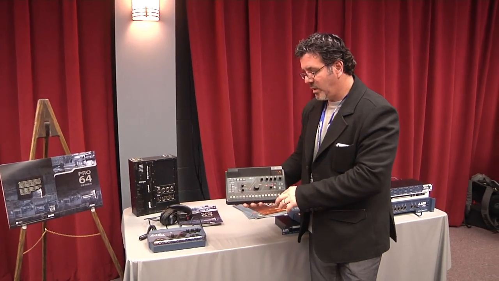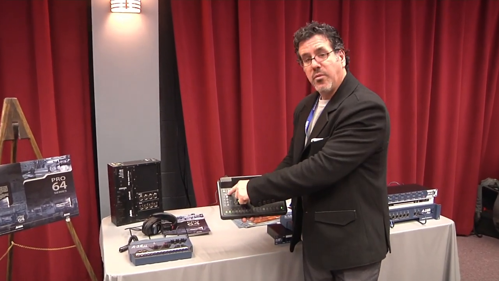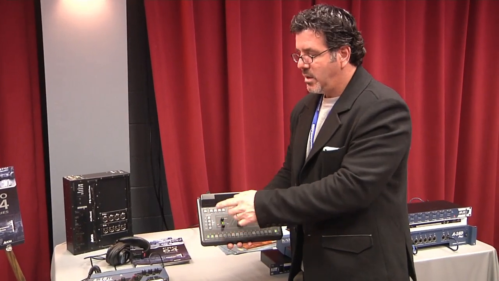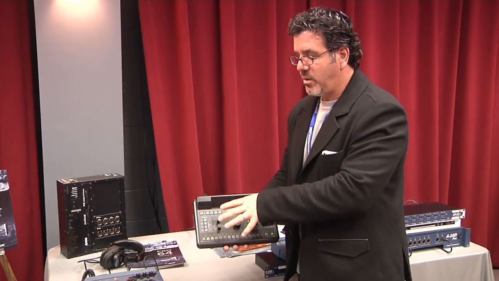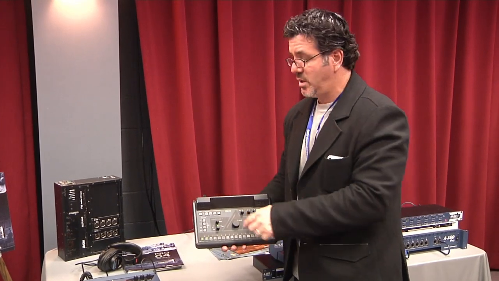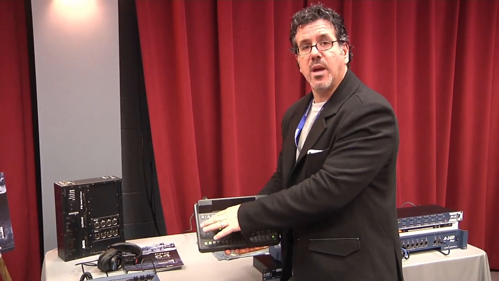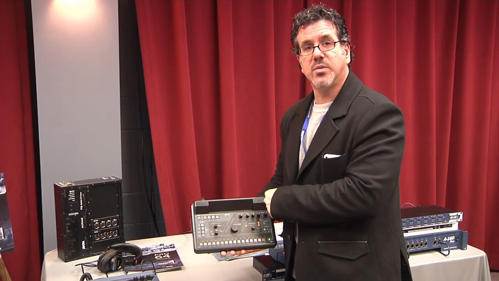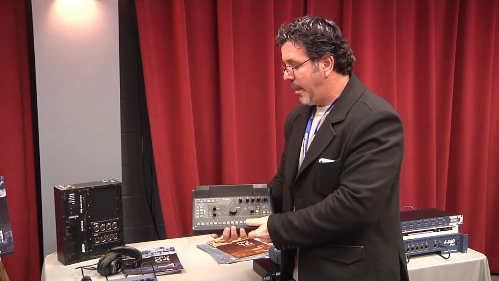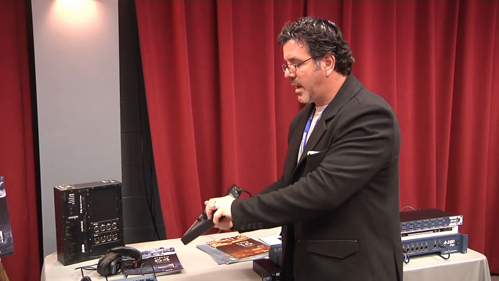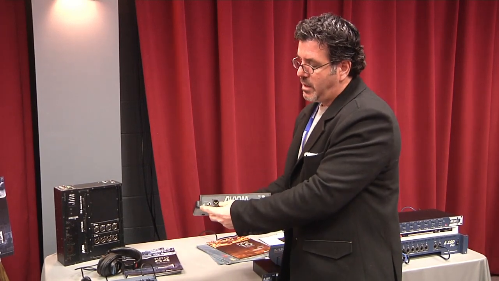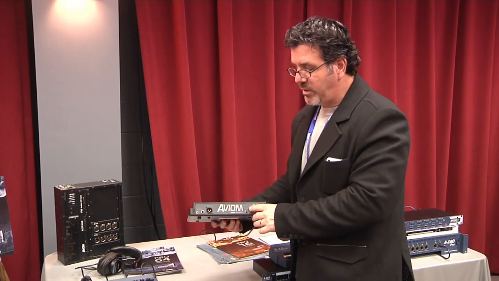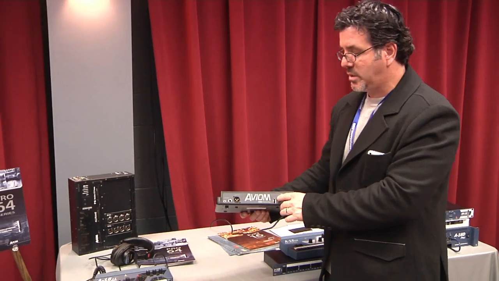You have 16 recallable presets and 4 quick mix recalls on the fly. You can just click a button and have your settings change as you wish. If you have 4 separate drummers coming in at 4 different times, you can have 4 different settings for those drummers. That would be a good example. Also on the back, we have a mini jack, 1/4 inch, and a mono mix output. And we have a USB drive on the back of each mixer.